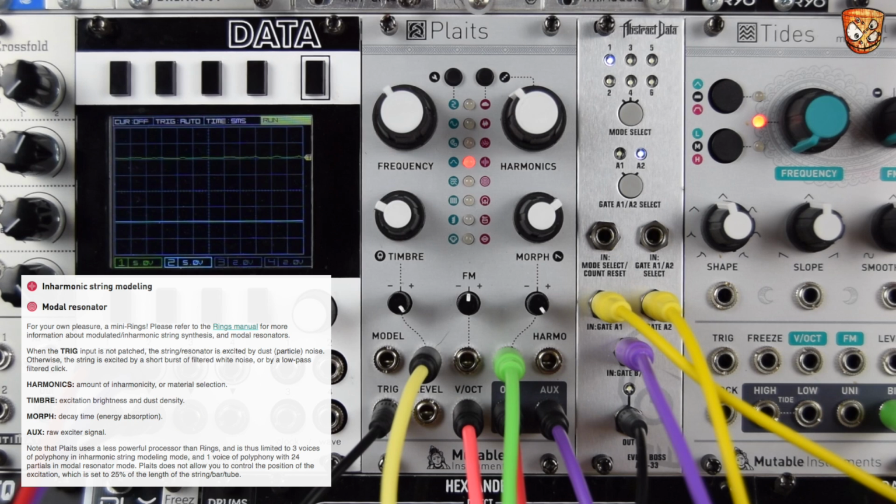Here's the modal resonator bank. Still in mono because the aux output is just a rough, raw exciter signal. It doesn't particularly work well in this stereo application for this jammable demo that I'm doing.